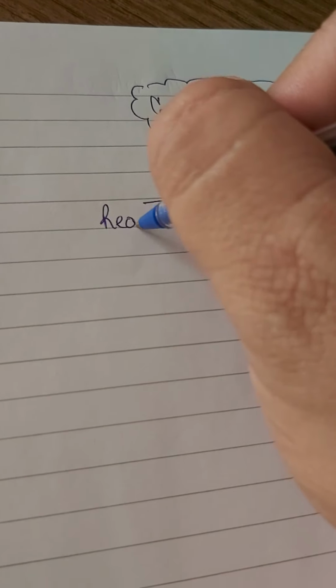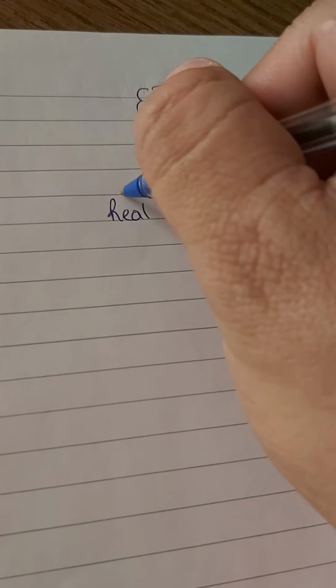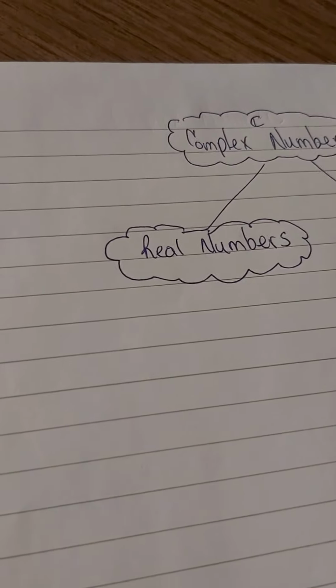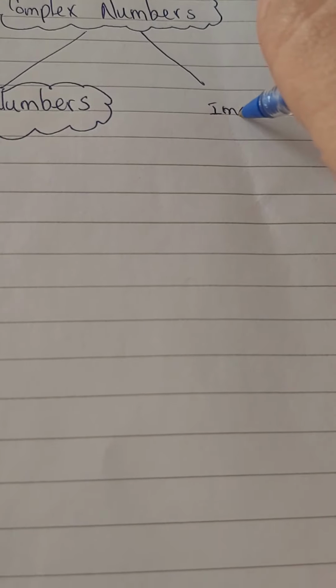Okay, it has two subsets, which are real numbers and imaginary numbers.